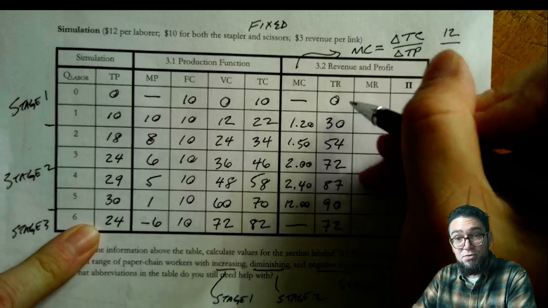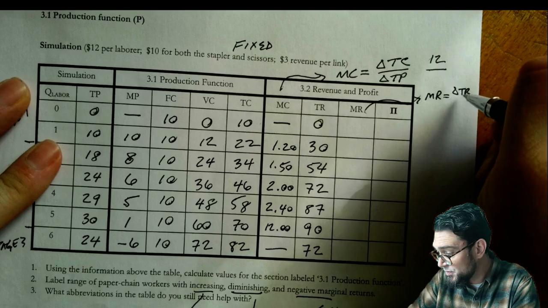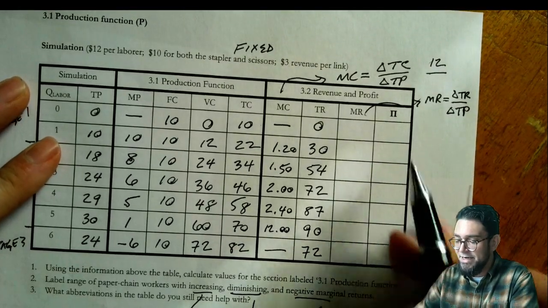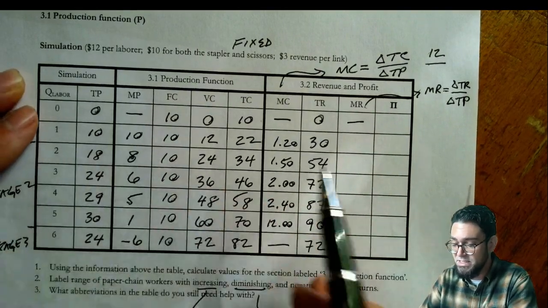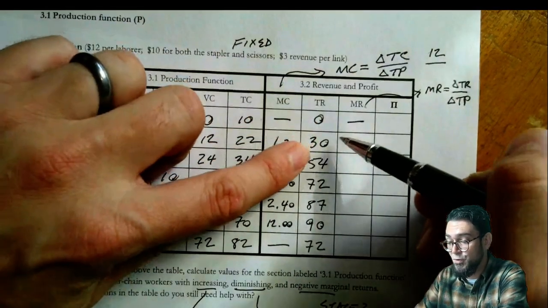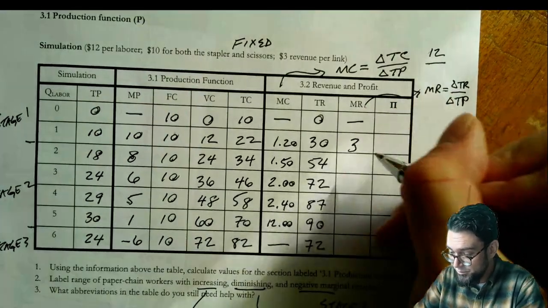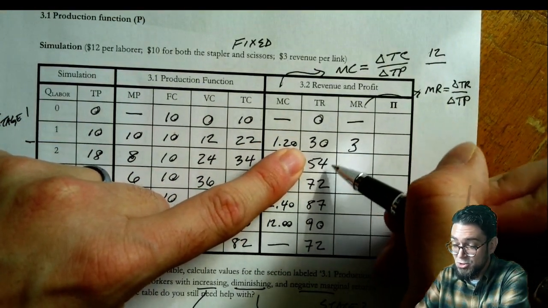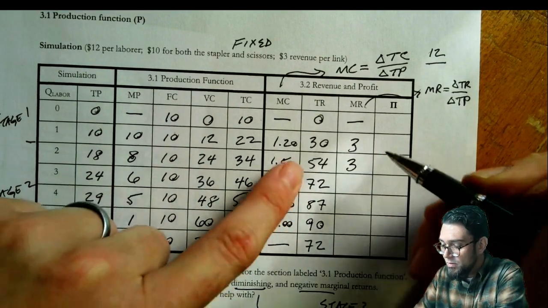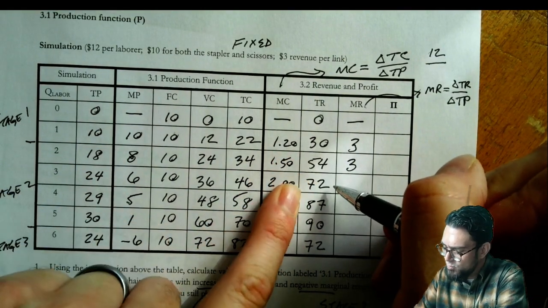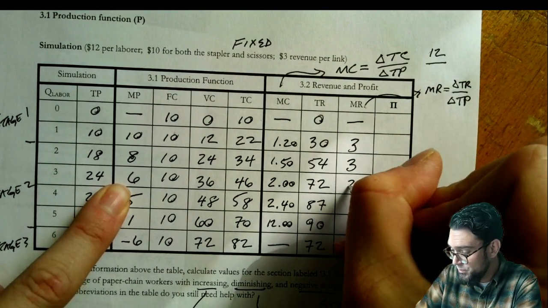Now, the marginal revenue is the change. So I'm going to actually do another one over here. Marginal revenue is the change in total revenue divided by the change in total product. Now, each and every single one of these is going to be 3, but I want to show you that it's true. Now, there's not one for the 0th unit. These marginals don't exist there. The change in total revenue here was 30, divided by that marginal product, change in product, was 10. 30 over 10 is 3. Now, the change in total revenue here was 24, divided by what's the marginal product? 8 is 3. The change here was, again, what is this? 18 divided by 6 is 3.